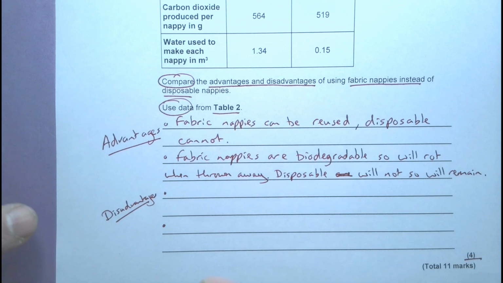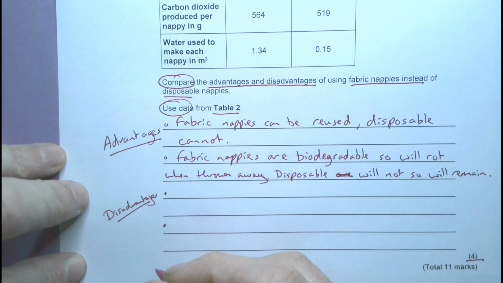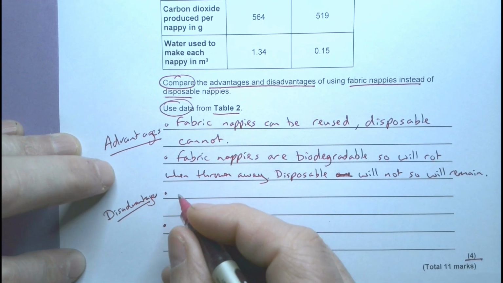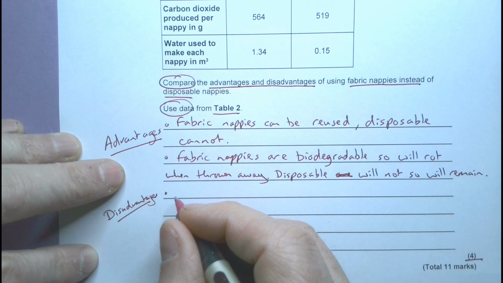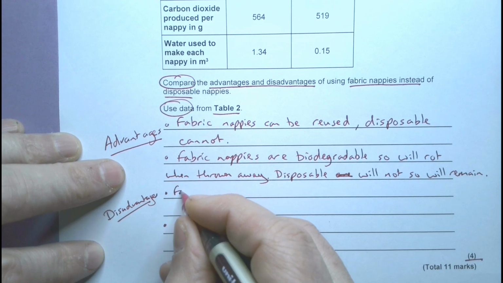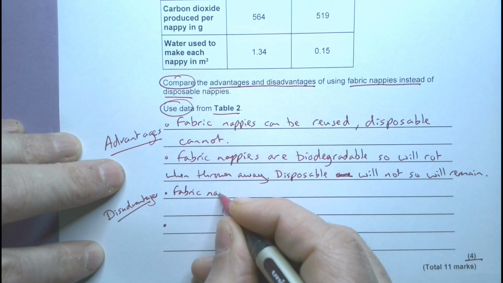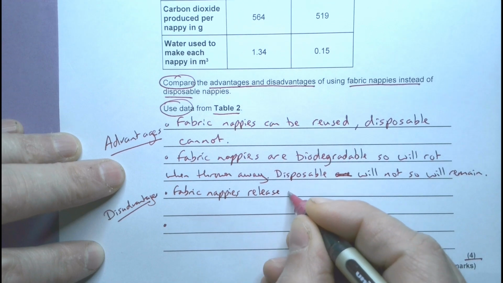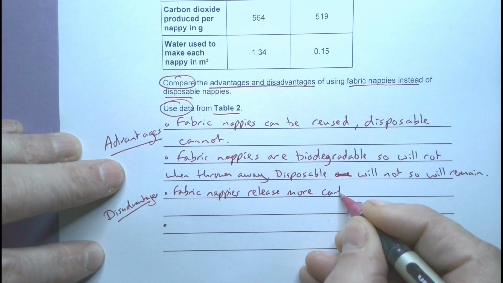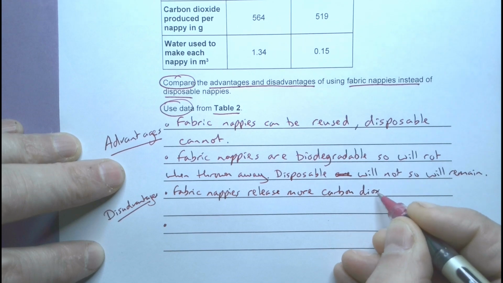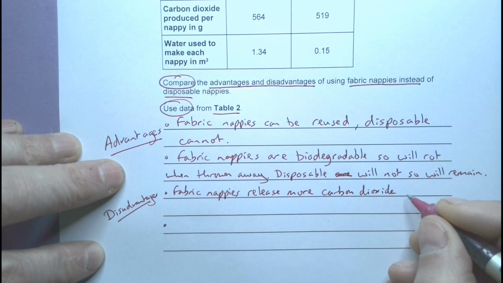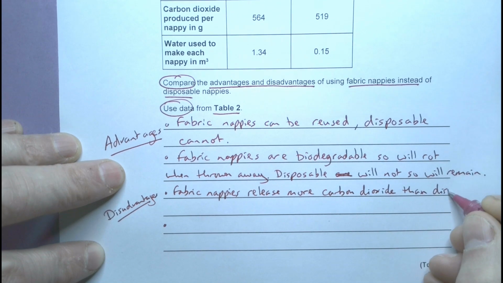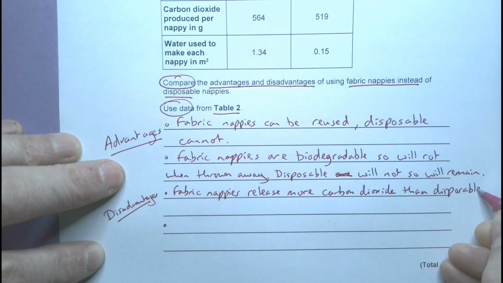Okay, disadvantage of fabric nappies. Well, fabric nappies release more CO2, more carbon dioxide, than disposable.